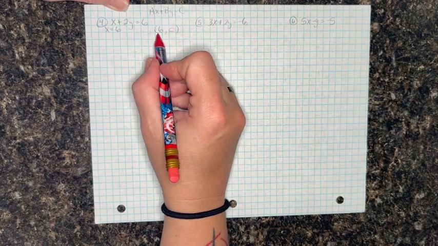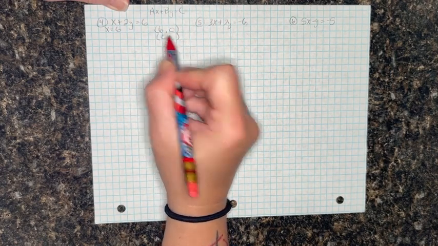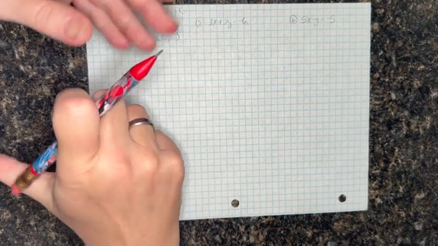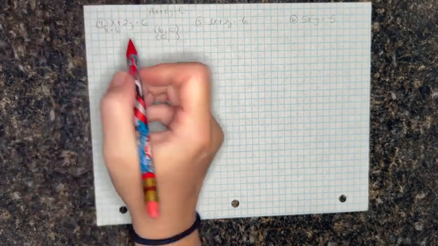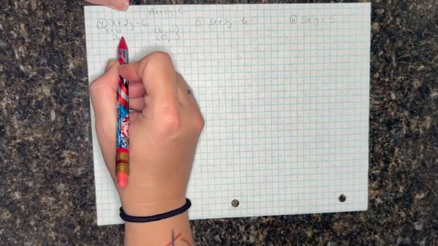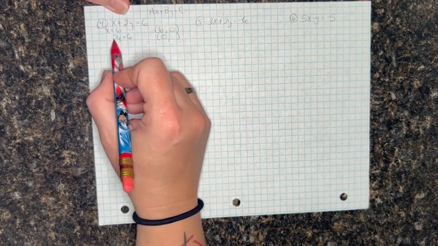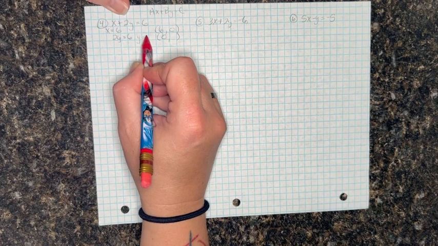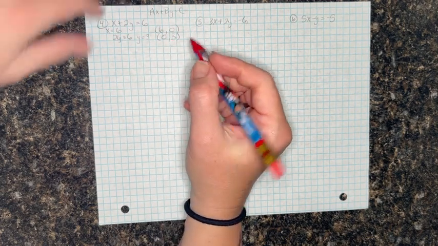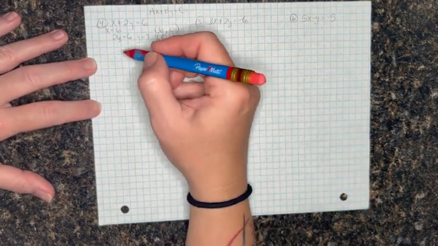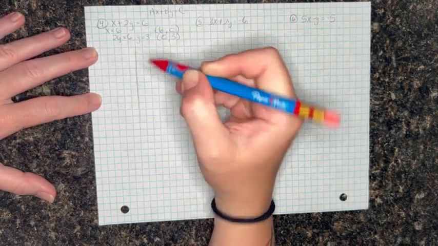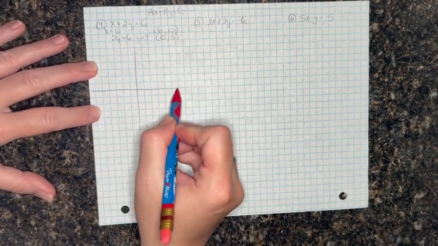Then I do the same for the y-intercept, except this time I make my x 0. If my x is 0, then 2y would be equal to 6. We'd have to divide both sides by 2, so that y would be equal to 3. So when x is 0, y is 3. Now 6 is kind of a big number, so let me make sure I have enough space here.